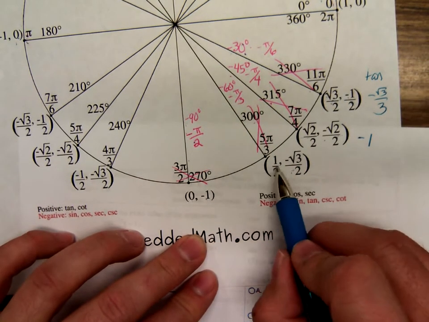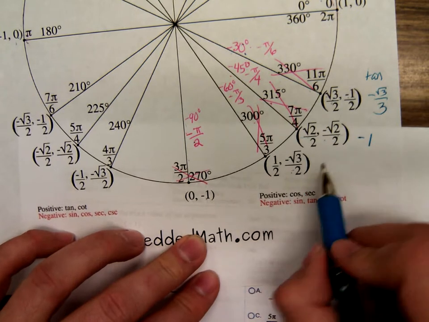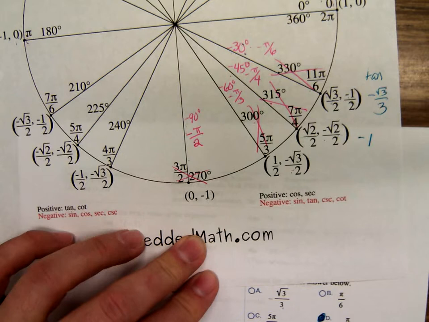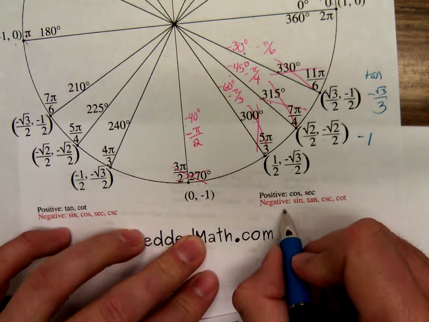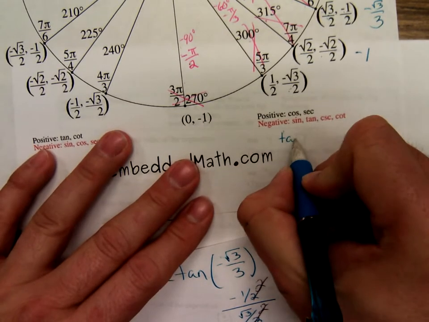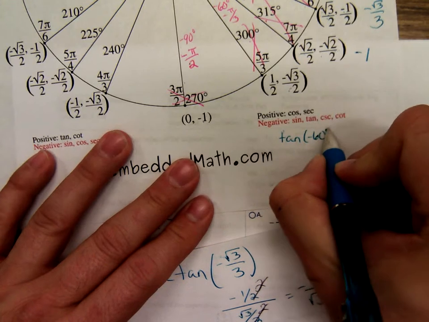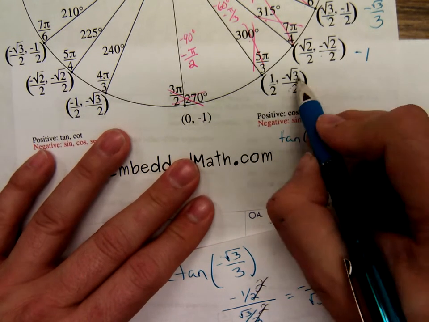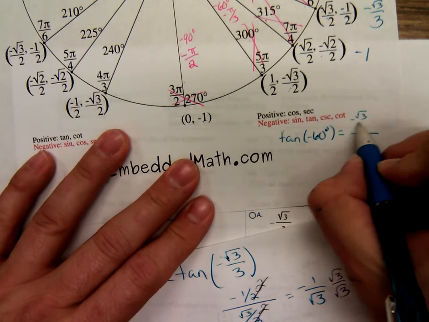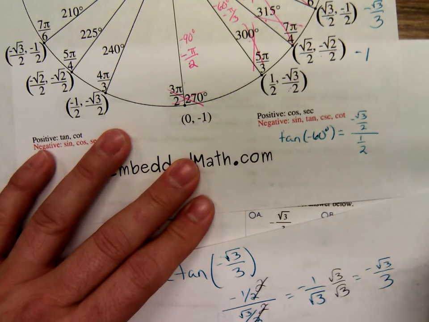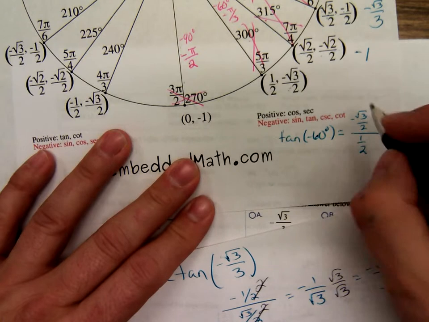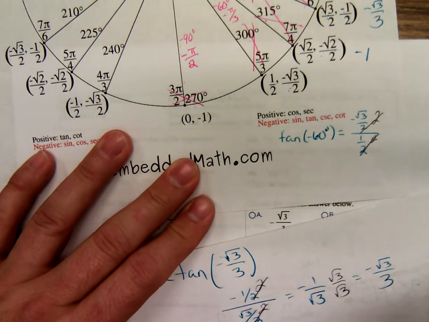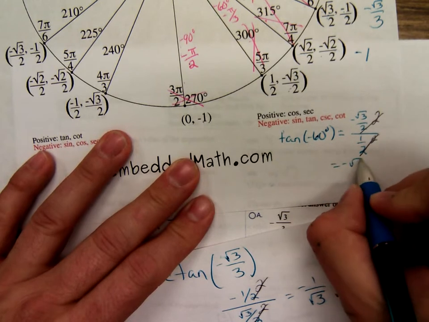If I go sine over cosine, could y'all figure out what that tangent is? Tangent of negative 60 is negative square root of 3 over 2 over 1/2, multiply by 2, and are we getting negative square root of 3?